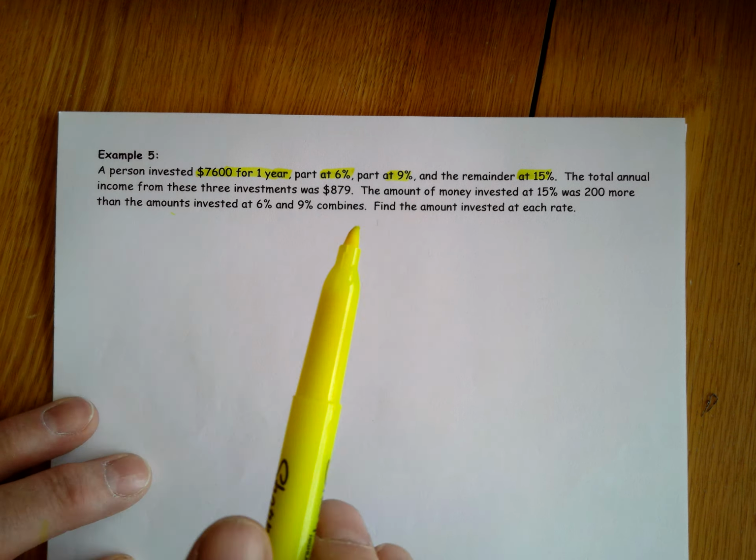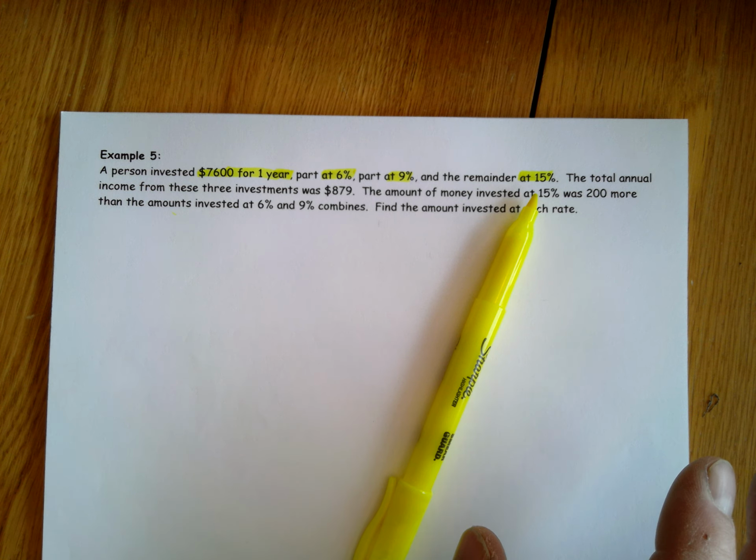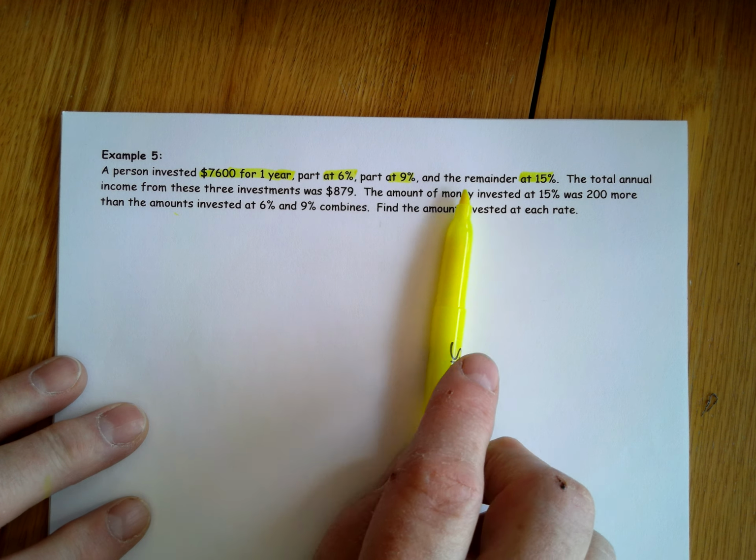So they put three different amounts in three different accounts. Doesn't mean they're evenly split up. It doesn't mean anything like that. We're going to figure out how much is in each account.